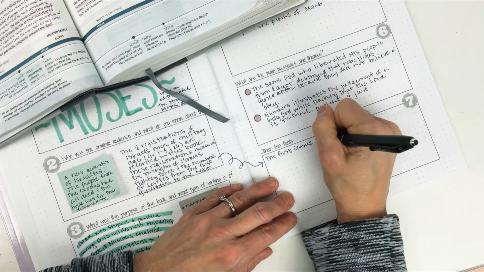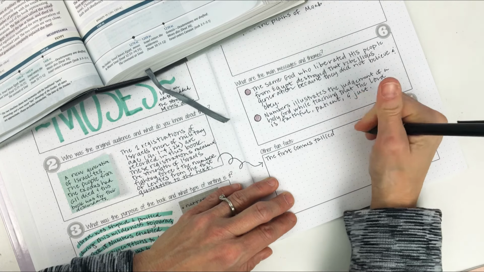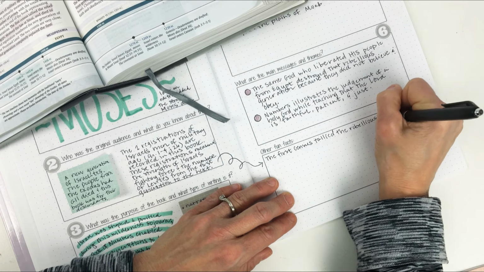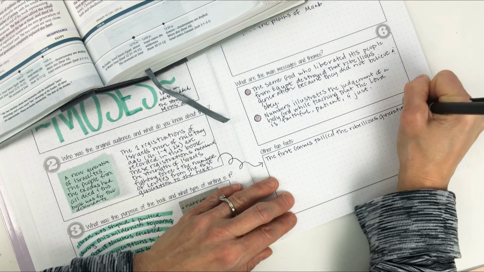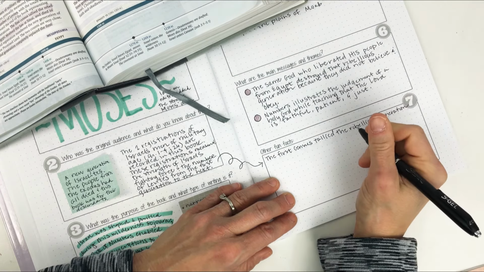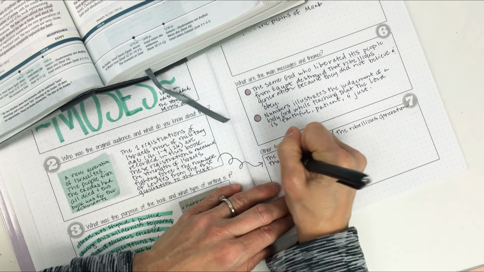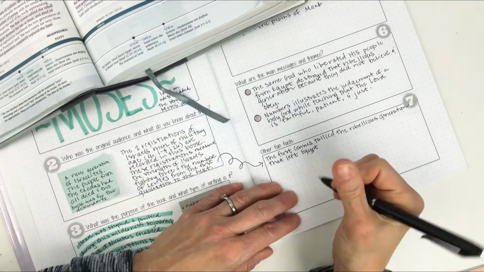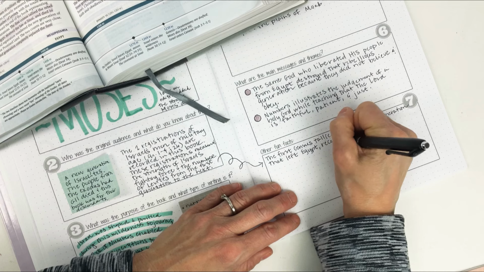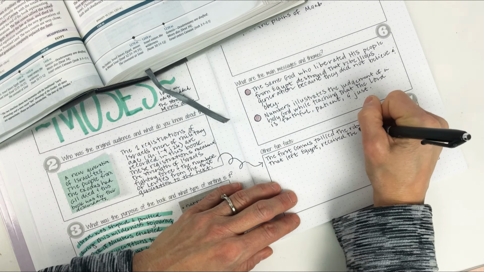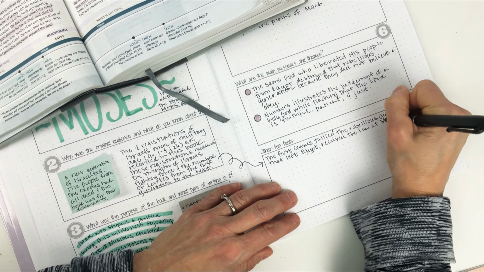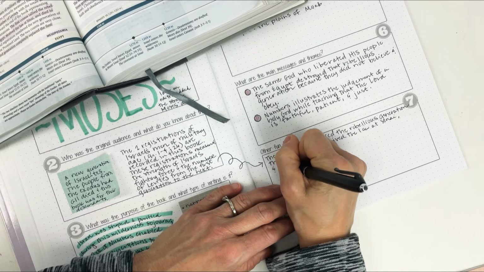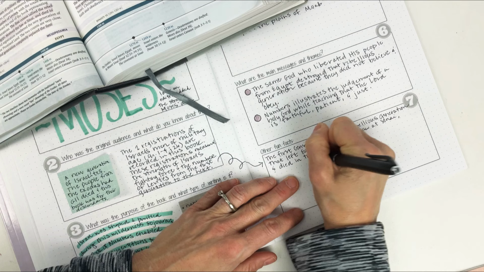The first census tallied the rebellious generation that left Egypt, received the law at Sinai, and died in the wilderness.